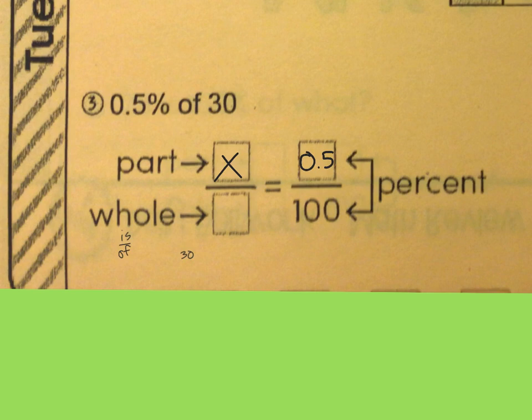So does this seem very familiar to you? It should, because percents are just ratios. They're just proportions, and that's exactly what we're doing right here. So we're going to go 100 times x is 100x. 30 times a half is 15. Oh, and I forgot that that's an x. So we're going to take 15 and divide it by 100.